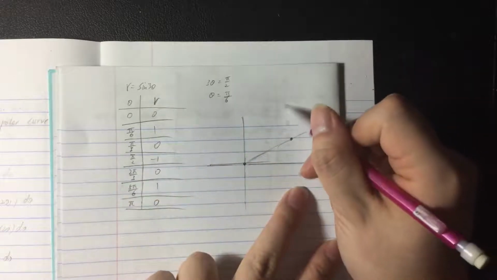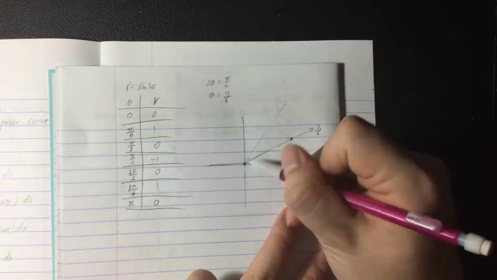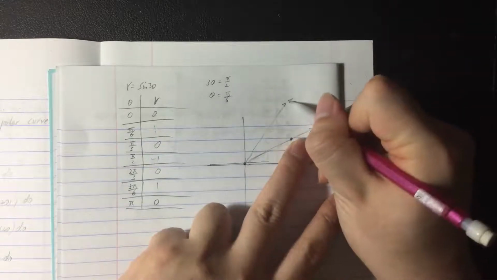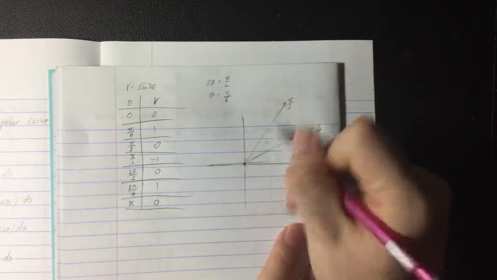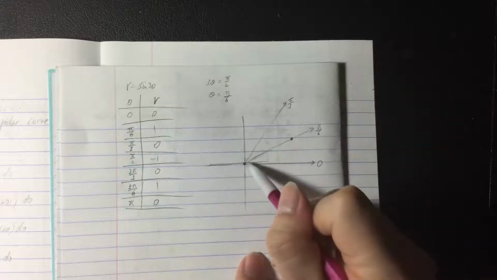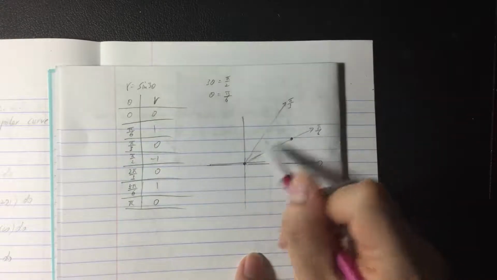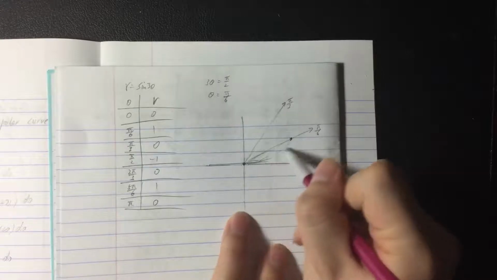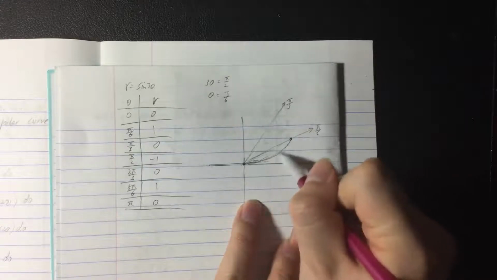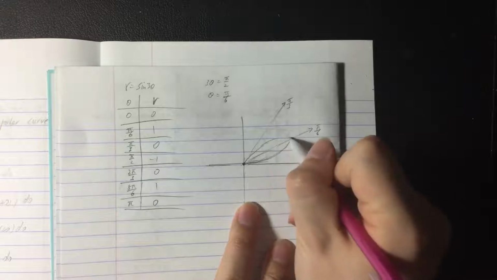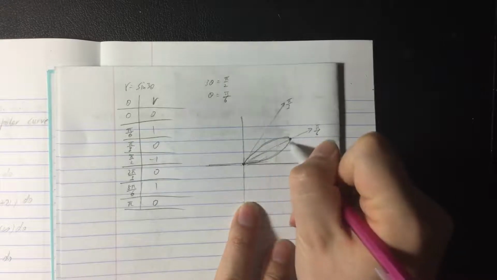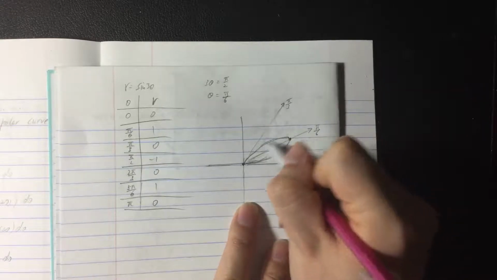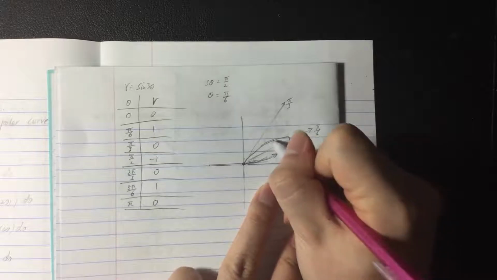Pi over 3 is here. R is 0, so go back to 0. Start from this point, go to this point, and go back to 0. It looks like this. And that's the direction as theta increases.